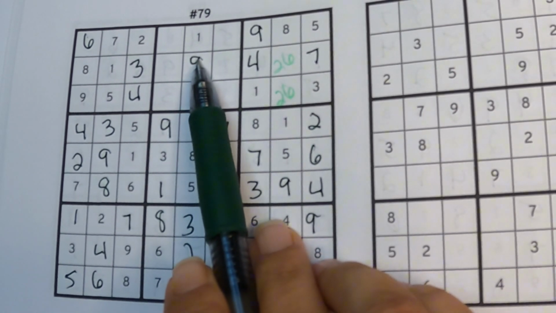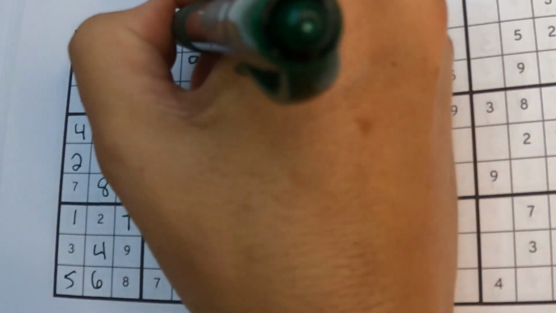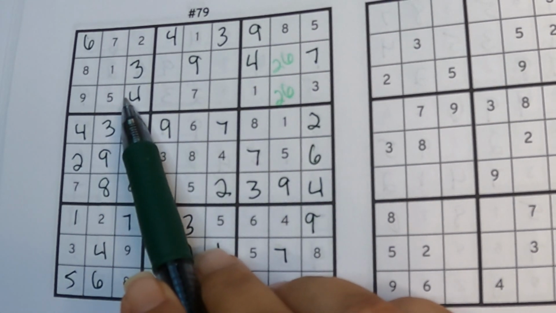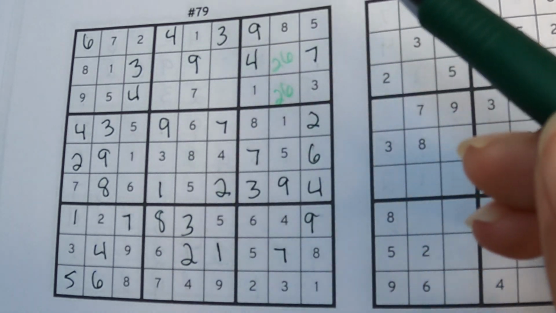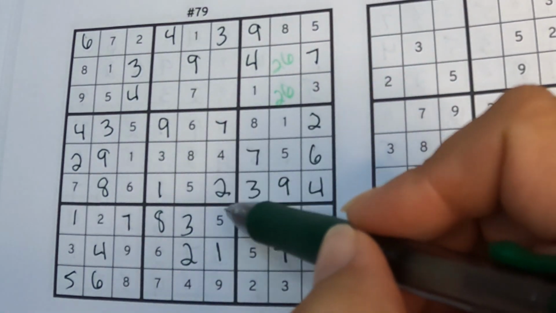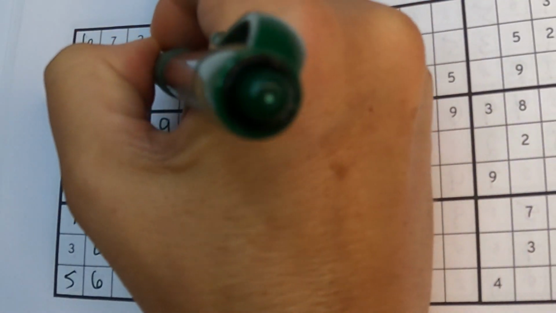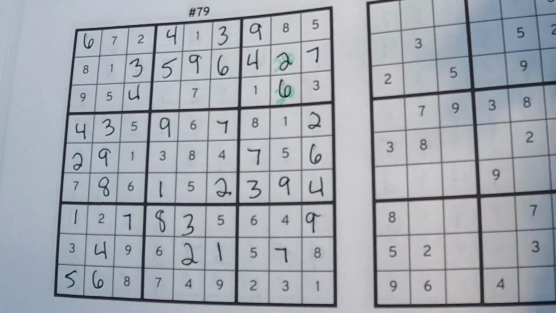For this top row now, we're missing 3 and 4. We've got a 4 here, so 3, 4. For this row, we're missing 2, 5, and 6. We've got a 2 and 5 here, so this is our 6. That makes this our 2, 5, and that 2 makes this our 6.